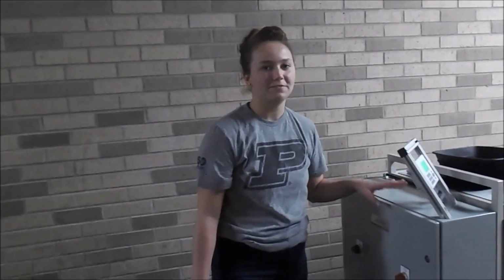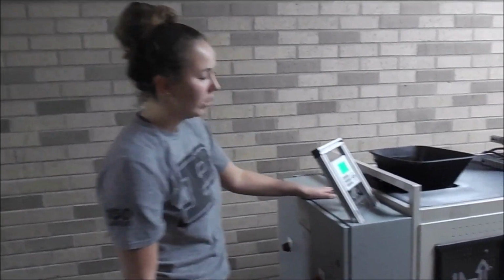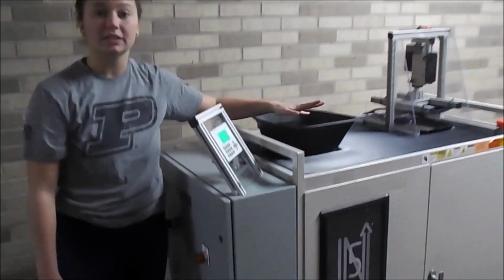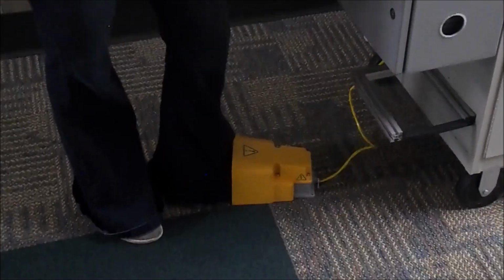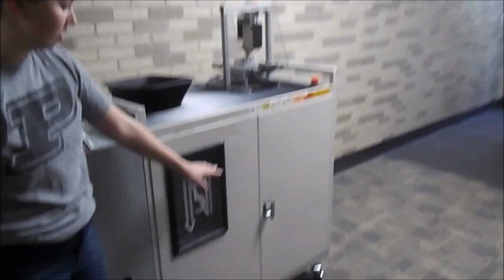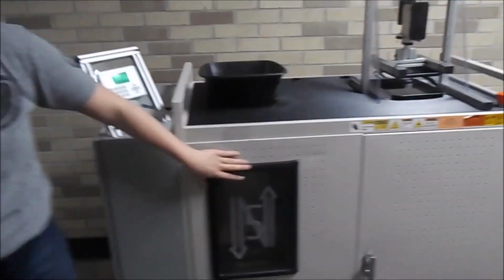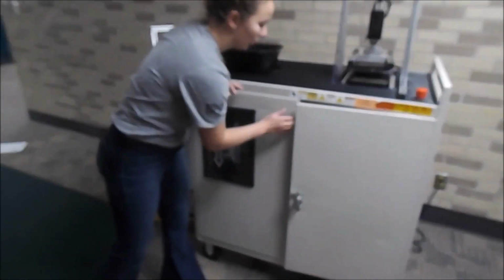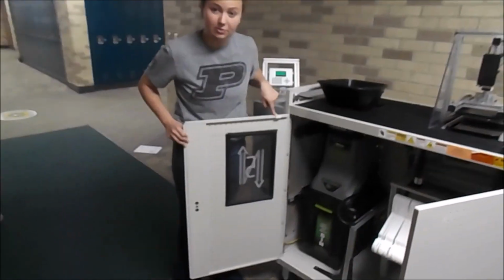Some other safety features we included in our machine: when running the heavy machinery like the shredder, you need to be standing on a foot pedal to make sure that you're out of the way and that you will not get hurt. We also have a switch on our door so that while the shredder is running, you cannot have the door open, which you can see right here.